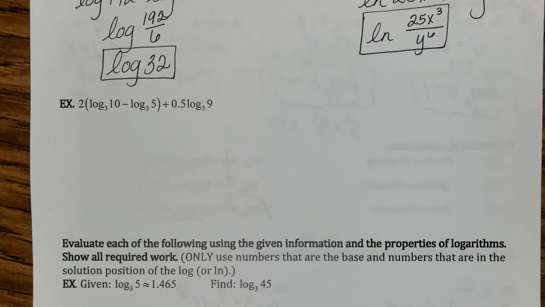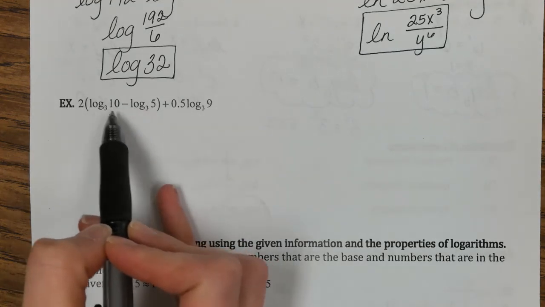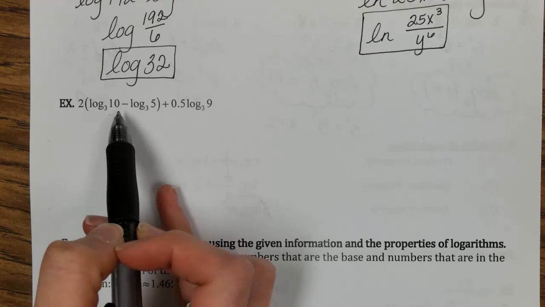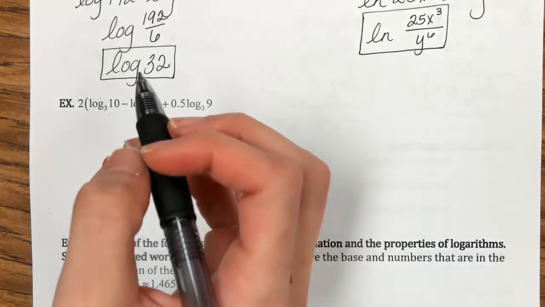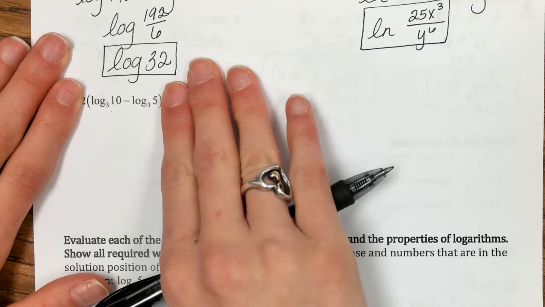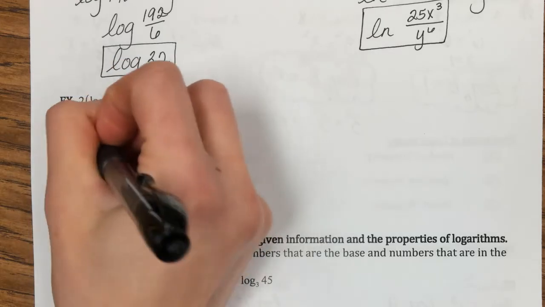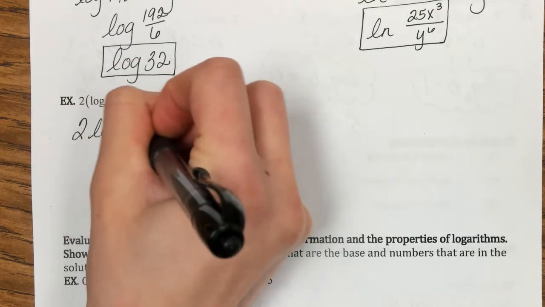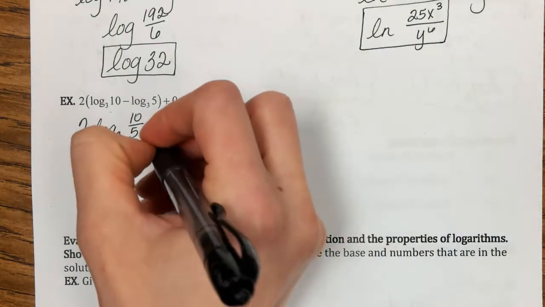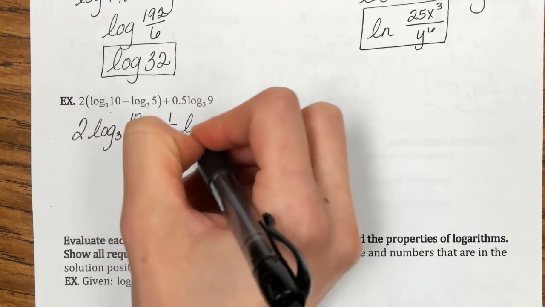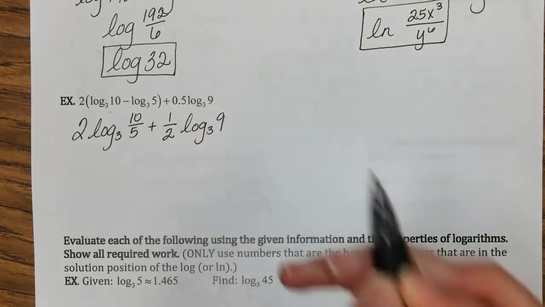So, I've got 2 times log base 3 of 10 minus log base 3 of 5 plus 1/2 of log base 3 of 9. Okay? So, I need to take care of my parentheses first. What am I doing in these parentheses? Squaring the numbers inside parentheses. Subtraction, so that means division. So, I'm taking log base 3 and dividing 10 over 5. Plus, I'm going to go ahead and make that 1/2 as a fraction, log base 3 of 9.